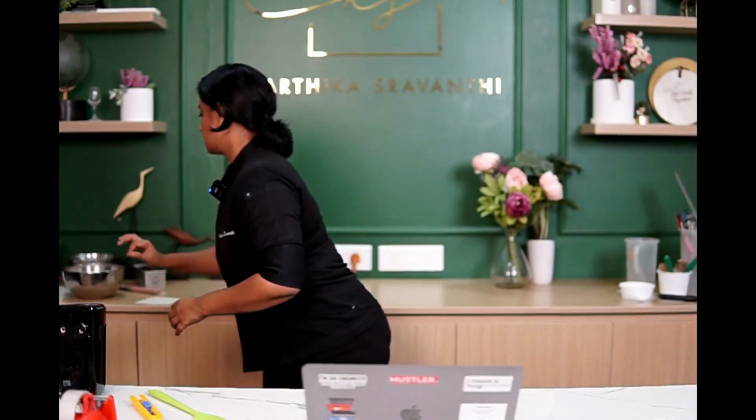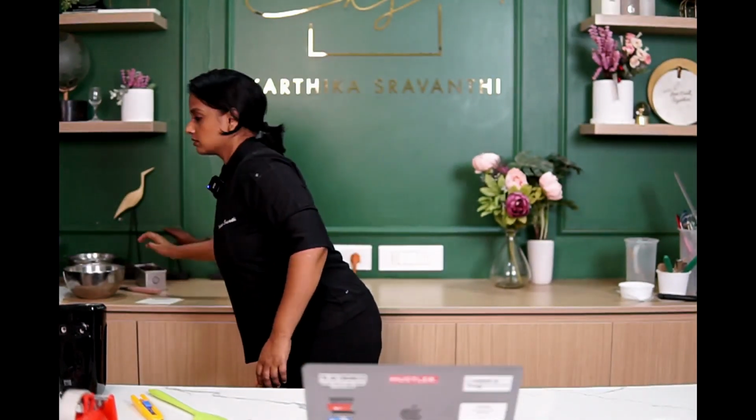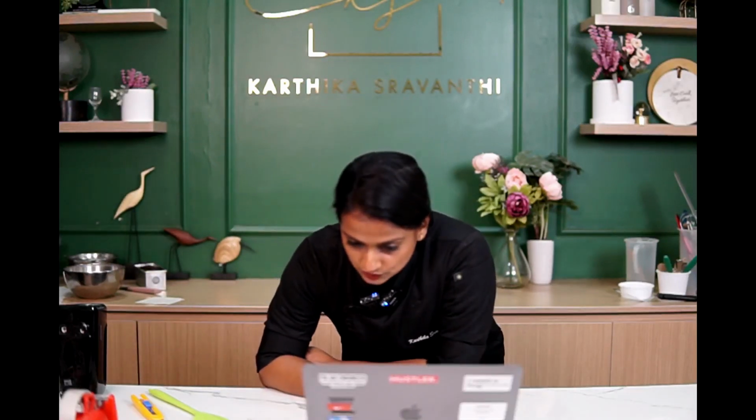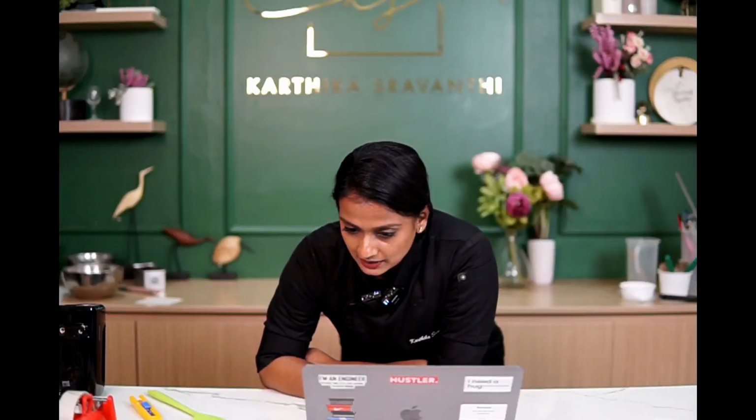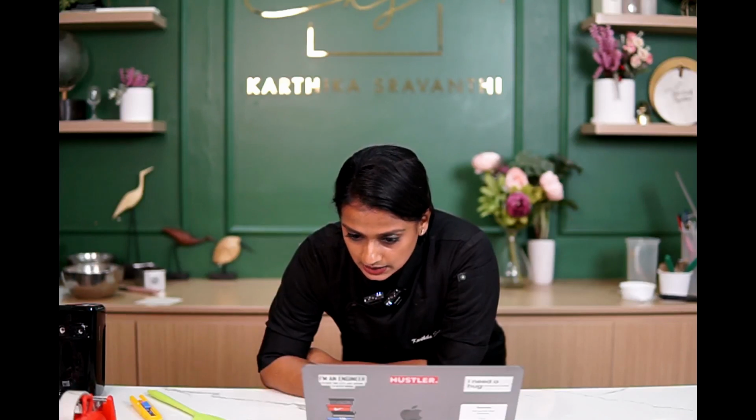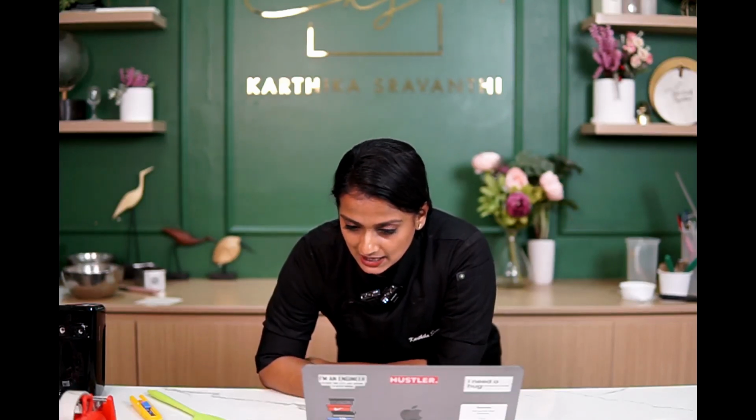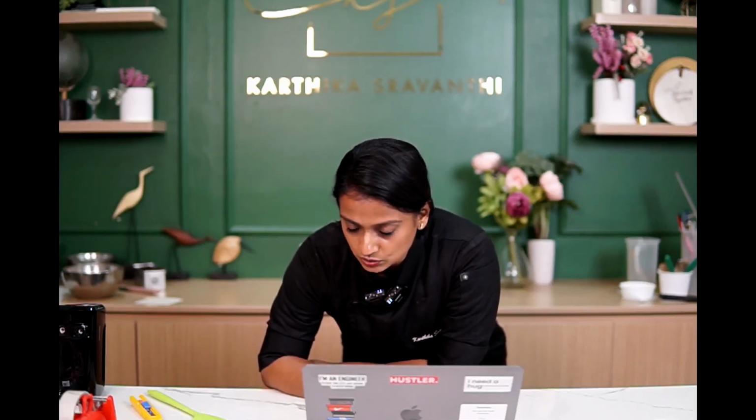One platter, if it's there, will be really nice. Okay, so should we cut? You can do 1.5 times and then cut it into 3 layers. Can we do the icing with white chocolate ganache? Yes, absolutely you can.